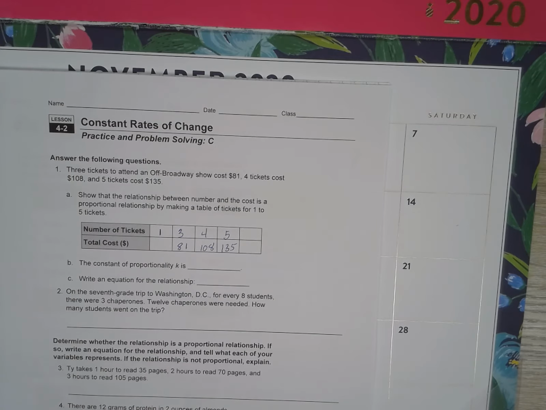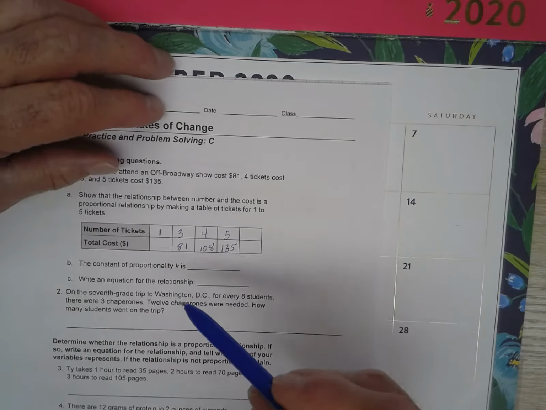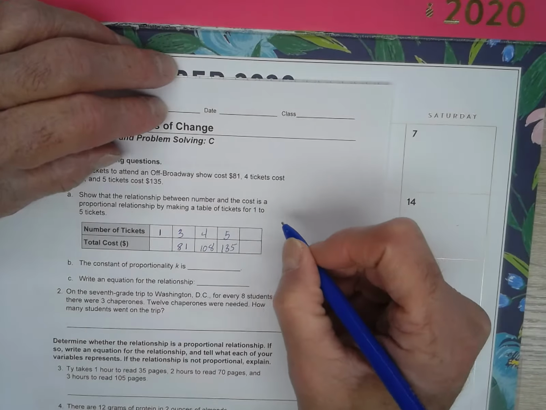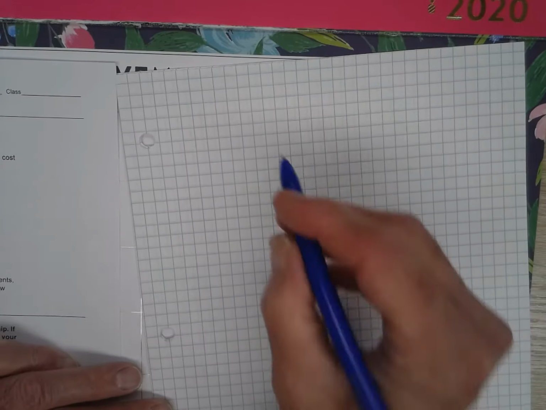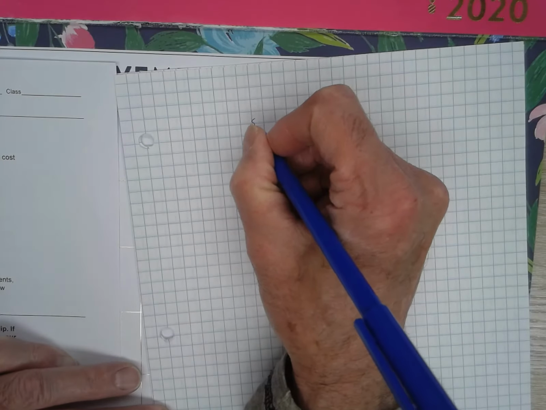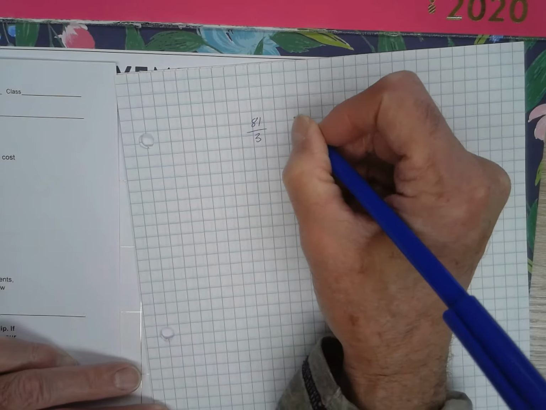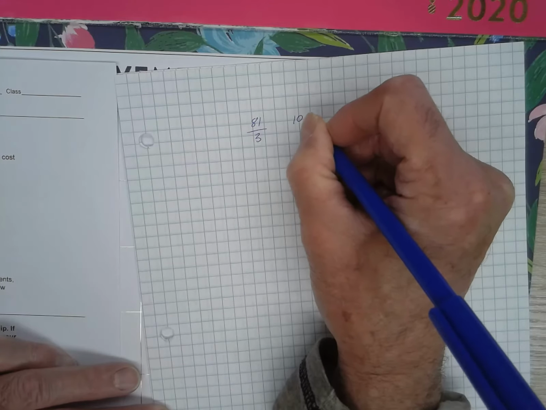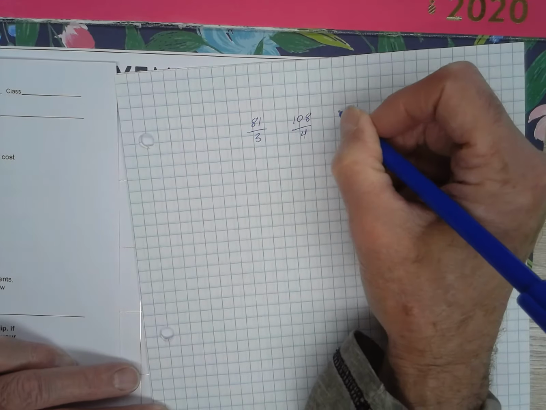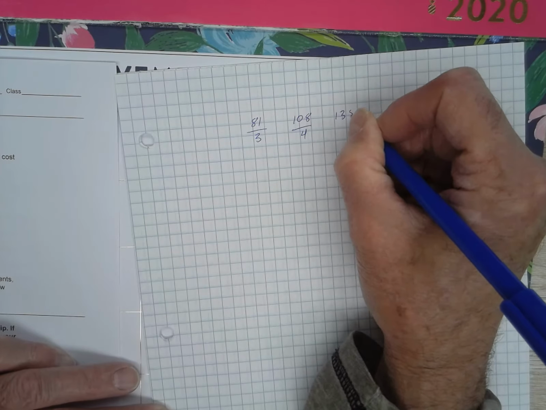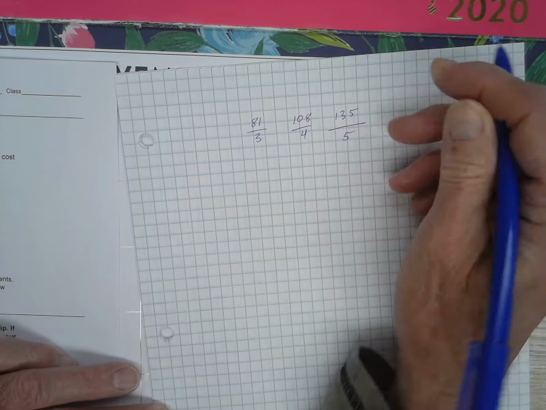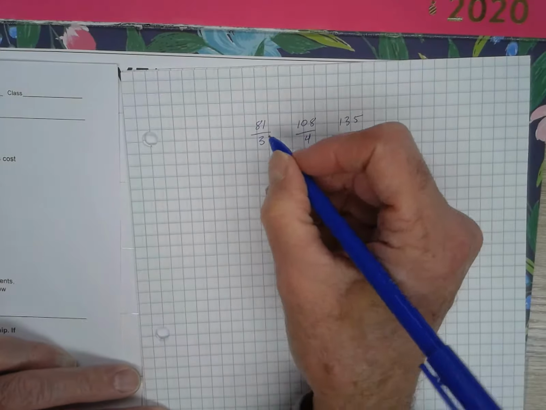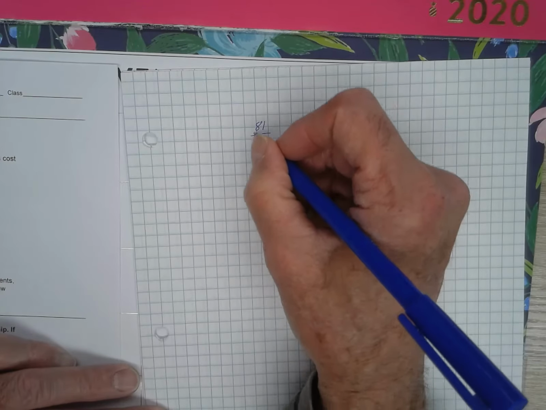And first of all, we want to make sure that they are proportional. So the best way to do that, you take out your scratch paper. 81 divided by 3, 108 divided by 4, 135 divided by 5. So let's see what we come up with here.